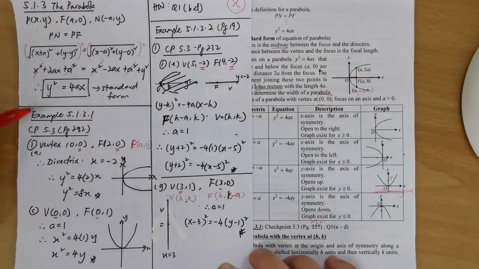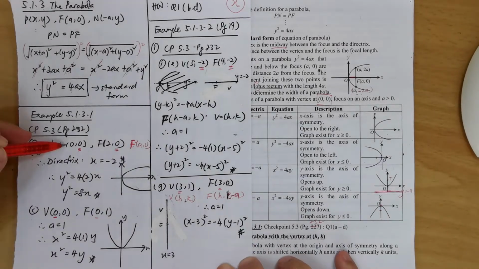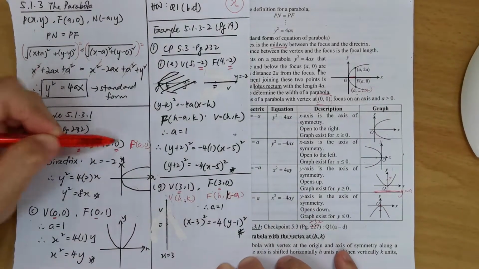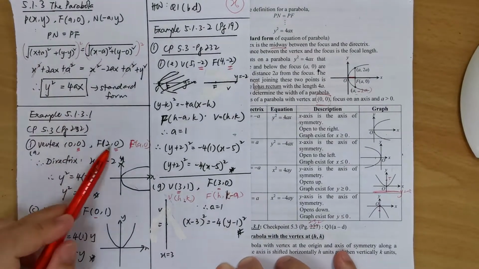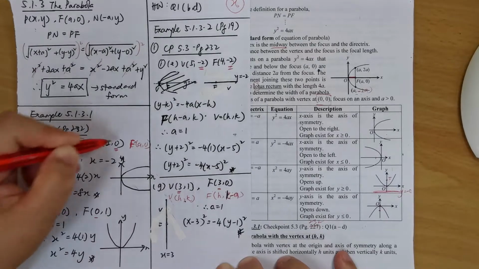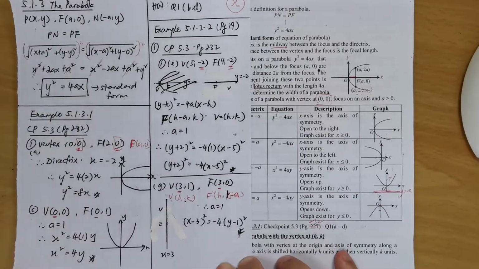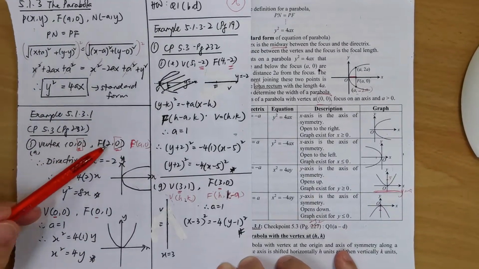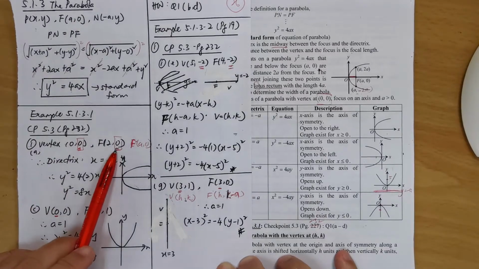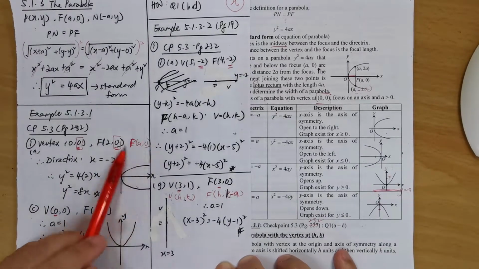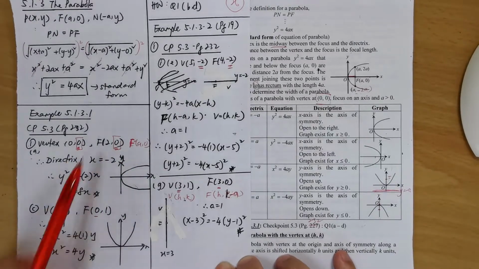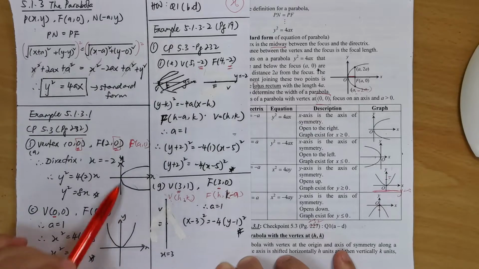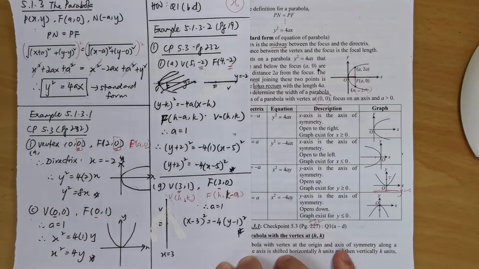Alright, so question 1A. You are given vertex is (0, 0), focus is (2, 0). See, you check x and y, which one are the same? You see, y are the same, 0. It means that the vertex and the focus have the same y coordinate. Remember the general coordinate of F is (a, 0). This one is 0. So I know that the graph is like this. Even though the question never asks us to draw, if you draw, it will be easier for you.